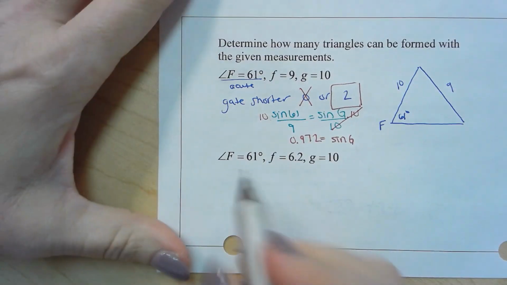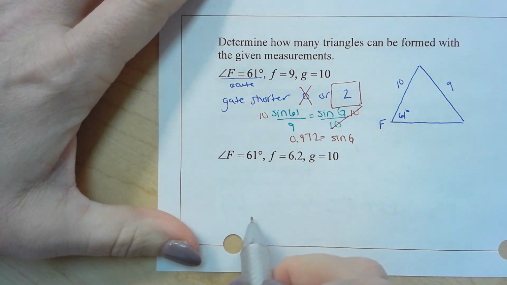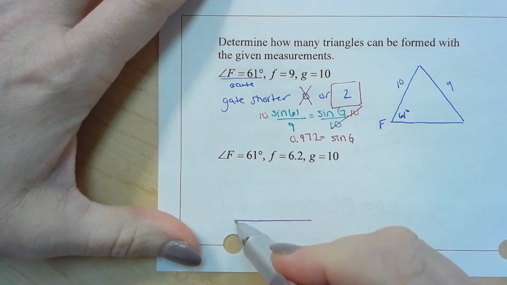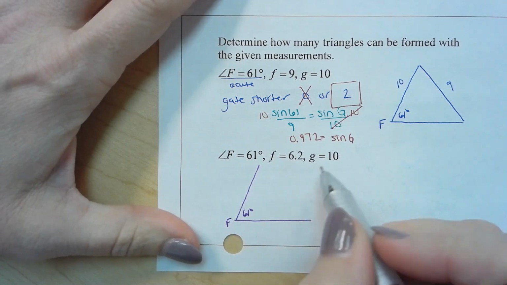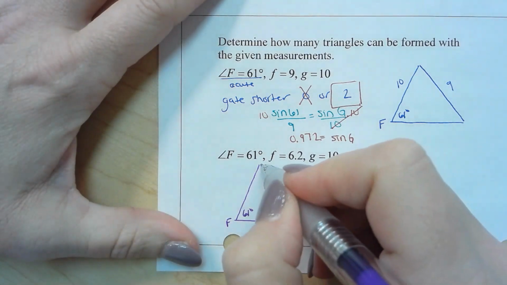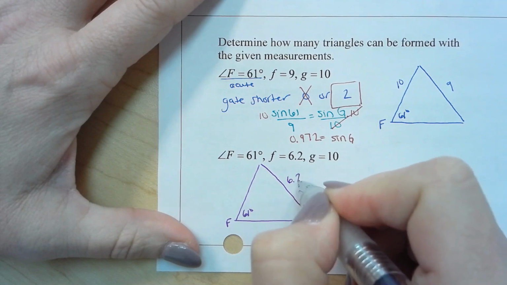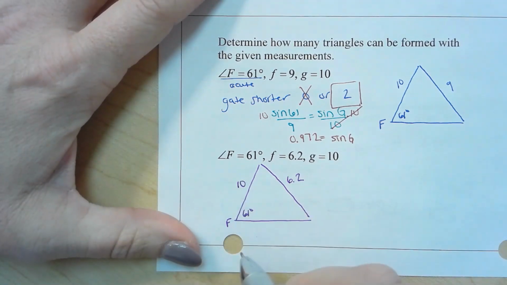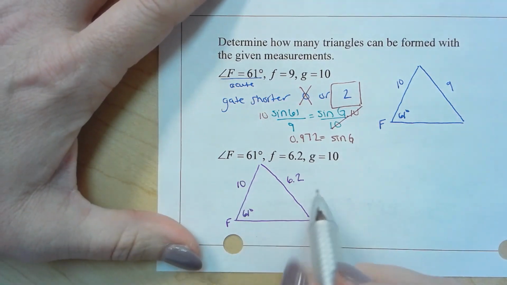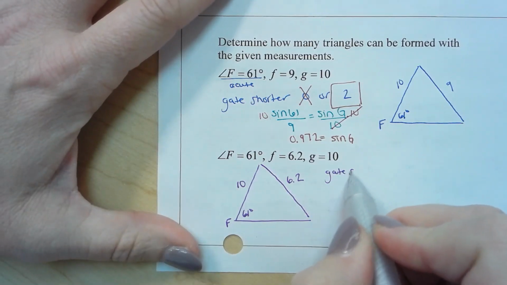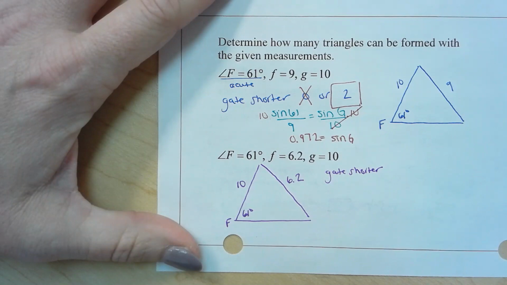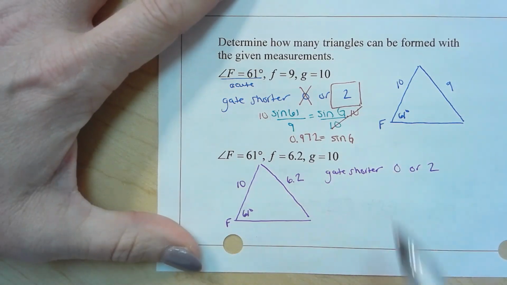Good, let's look at this one. Same angle F, so let's go ahead and draw it a little bit to scale. 61 degrees. F is 6.2 and G is still 10. So again, the gate is shorter, so that means either 0 or 2, and we're going to need to start the math.